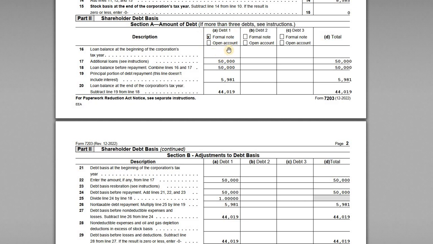Open accounts, think of them kind of more like maybe revolving lines of credit, where it's not necessarily written. It's kind of just, okay, you loan the money to the company and then take money in and out as you can. Which is very common, and that's certainly okay, if it's done appropriately. But in this case, we have a more formal note arrangement, and so we've indicated it as such here in column A.